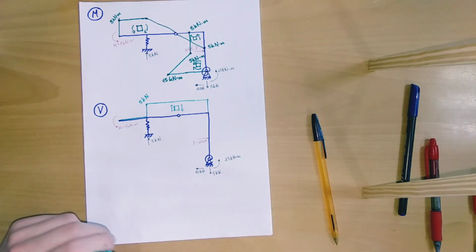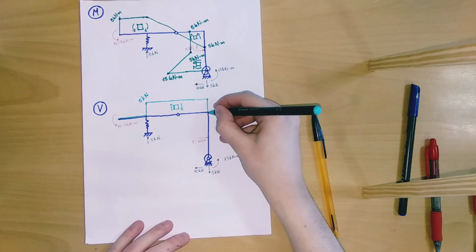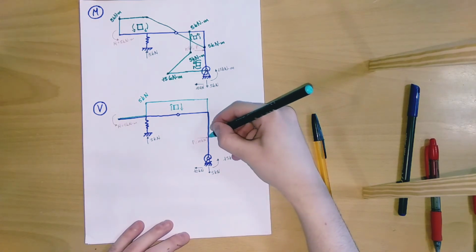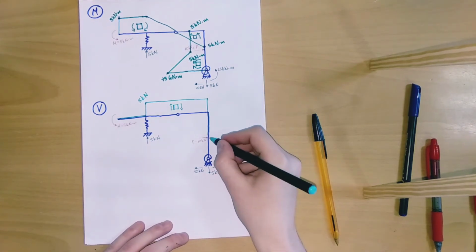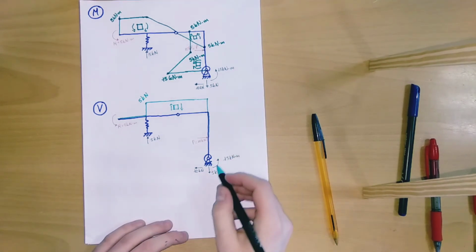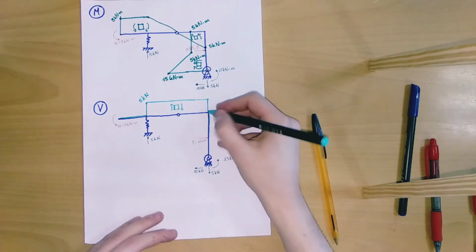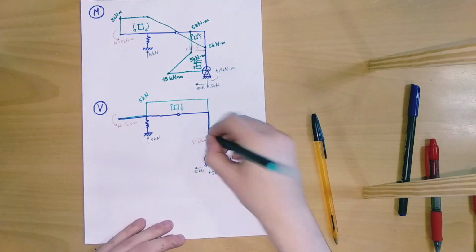Now we continue through the vertical beam. Through here we have no forces, so it's going to be 0. Well, that's clear that here it is going to be 0.